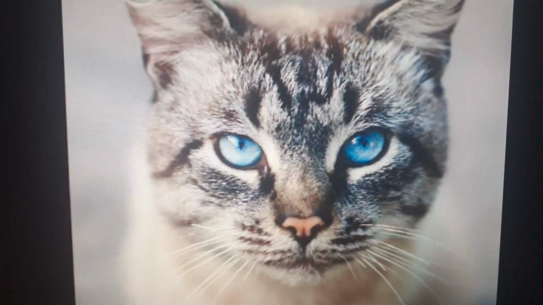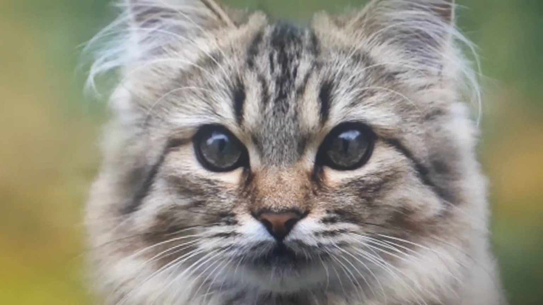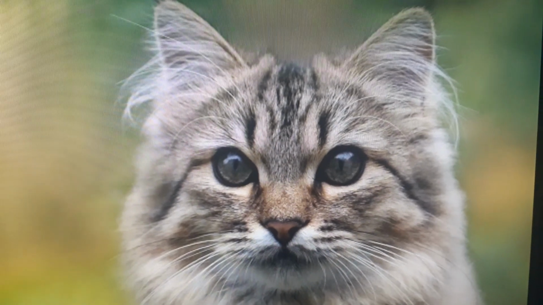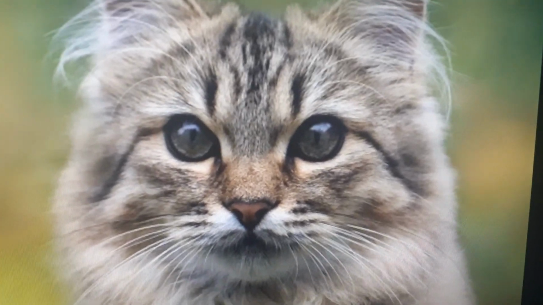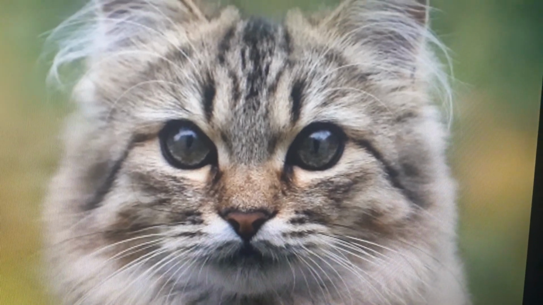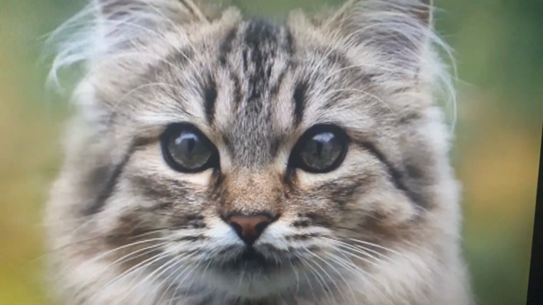And also not only one face. Some people might have the look of a cat and a dog, shark, whatever. So we can see these same patterns again.